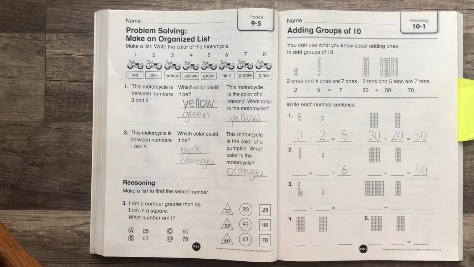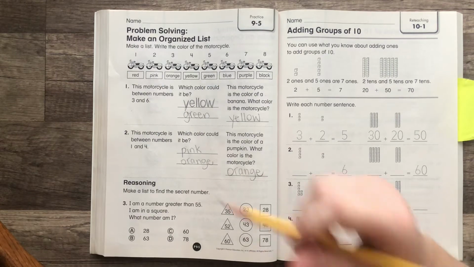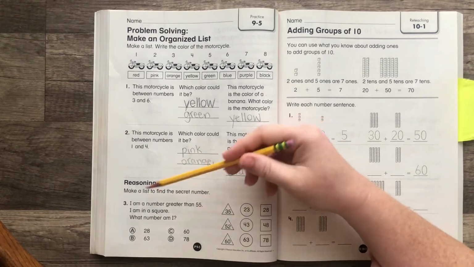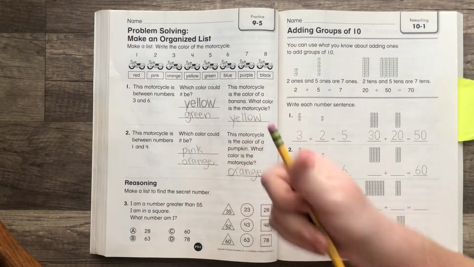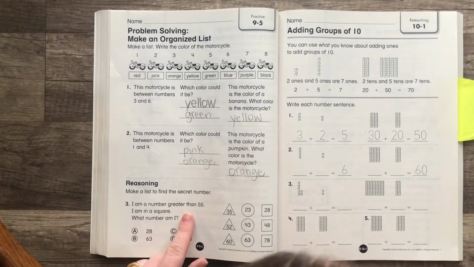Alrighty, and let's do number 3. Now, make a list to find the secret number. I am a number greater than 55, so that means a bigger number. And then I am inside a square. Okay, so here we go. Let's listen to clue number 1. I am a number greater than 55.